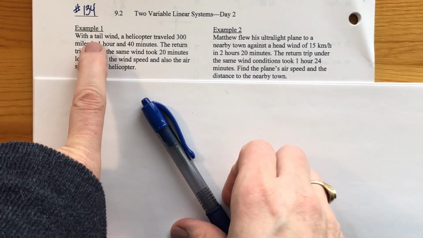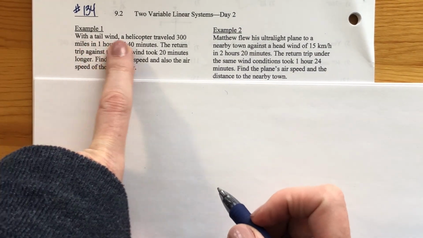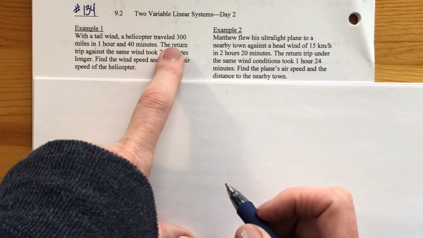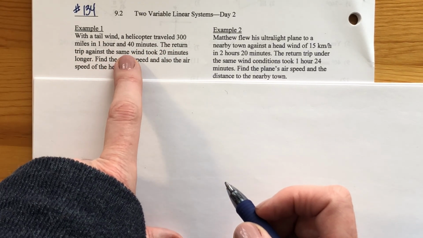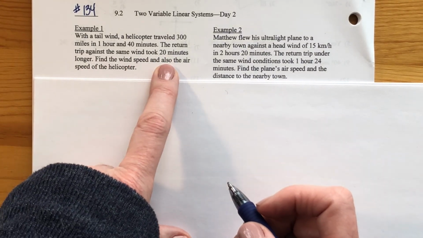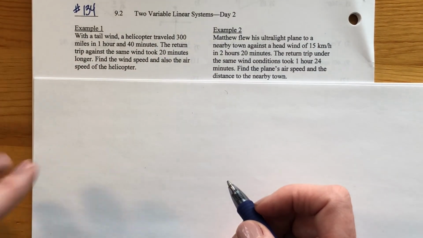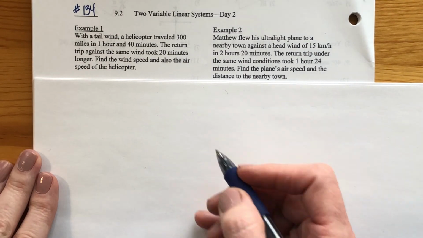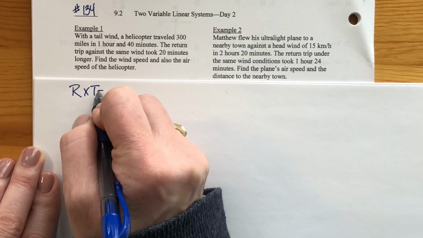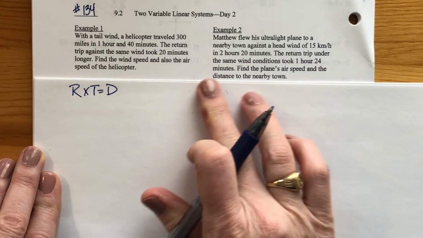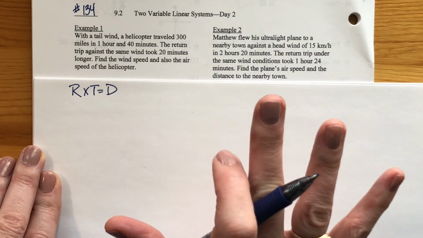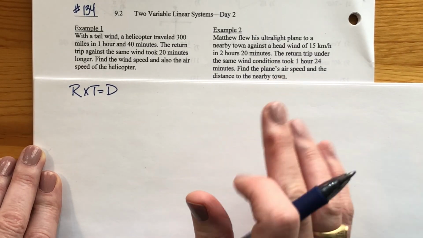This one says, in a tailwind, a helicopter traveled 300 miles in 1 hour and 40 minutes. And the return trip against the same wind took 20 minutes longer. Find the wind speed and also the airspeed of the helicopter. So right away, I'm thinking rate times time is equal to distance. Aren't you thinking rate times time equals distance? And notice that we've got different units for our time, right?